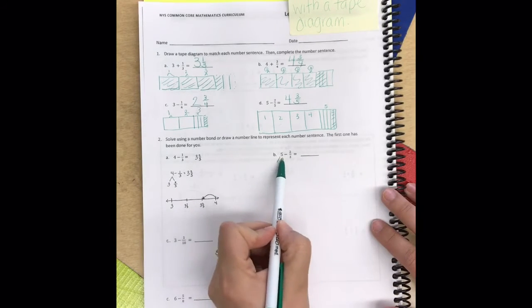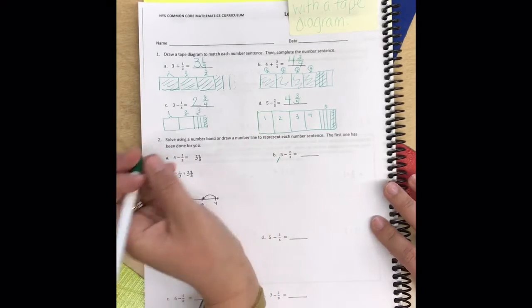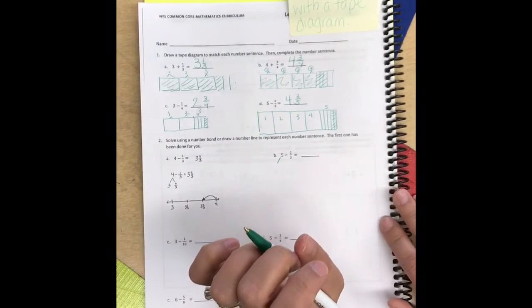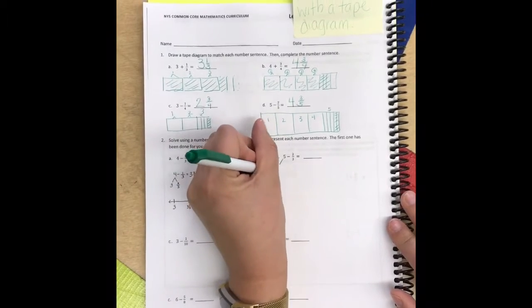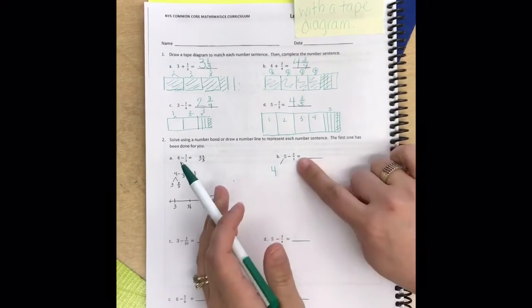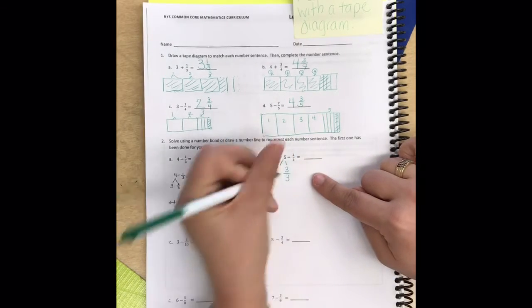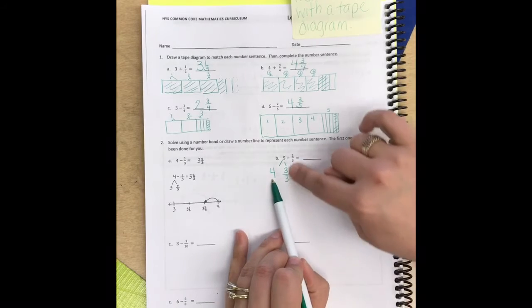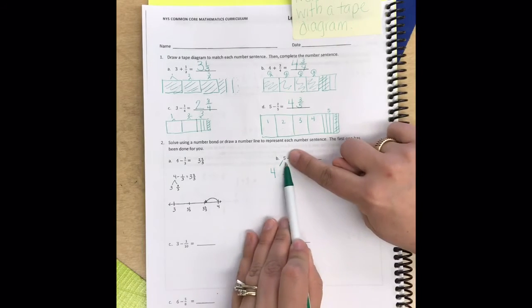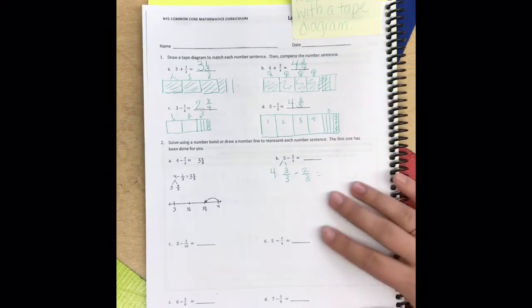So we're going to take 1 out of it. So 5 minus 1 is 4. So we're left with 4. And that 1 we would write as a fraction. And it's out of 3, so we would write 3/3, because 4 and 3/3 equals 5. Now I can solve my equation.